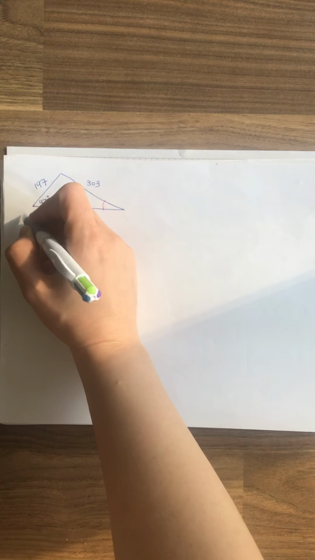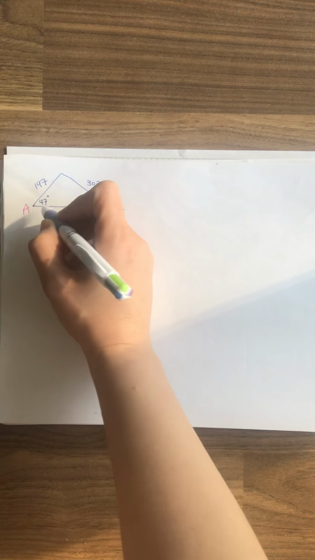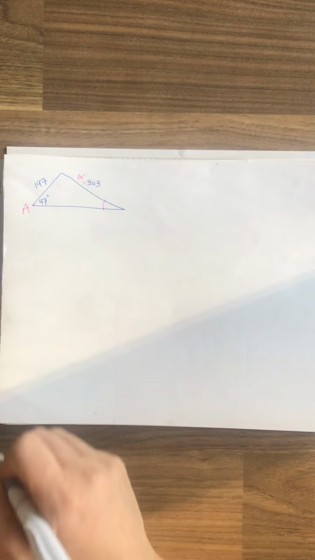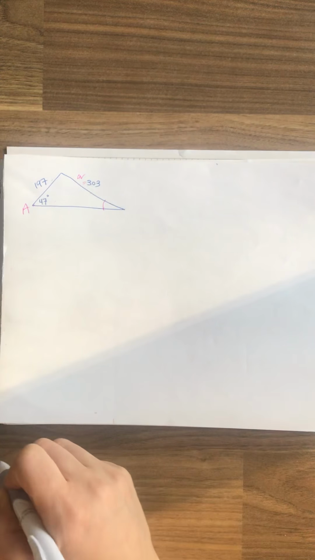First, we're gonna label our triangle. I'm gonna call this angle A, this side small a. I'm gonna call this small b and call this capital B. As you can see, if I write it down, since I have A and A, and B is missing, I can create a ratio and I can definitely use sine law for it.